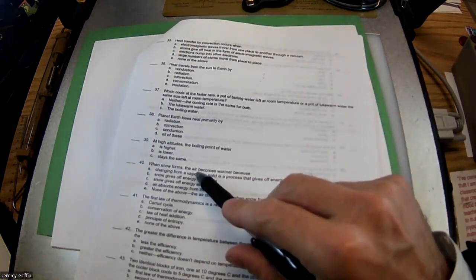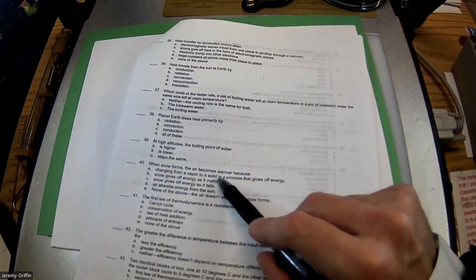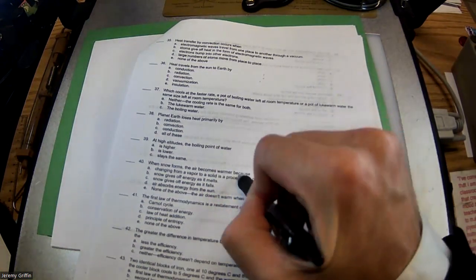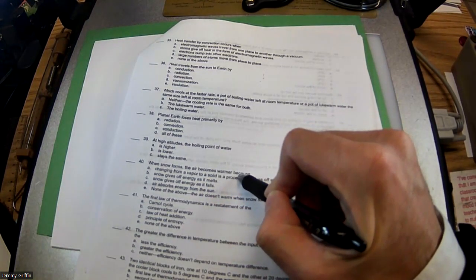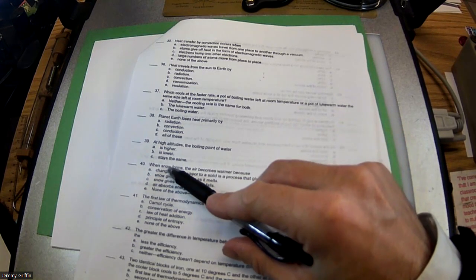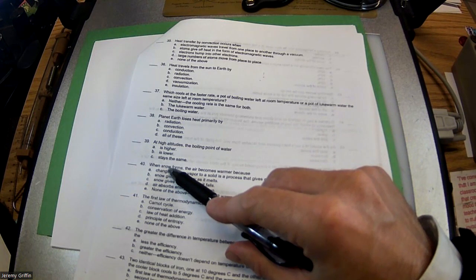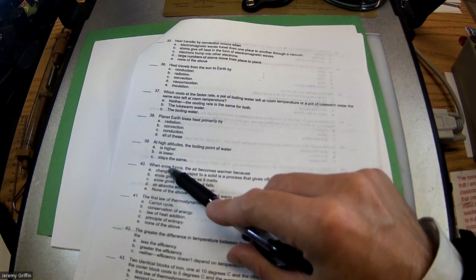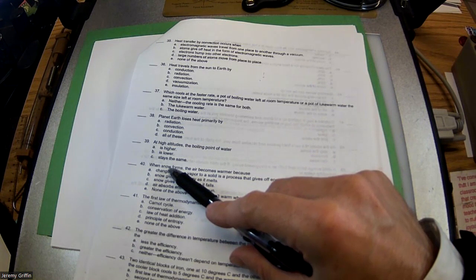When snow forms, the air around it becomes warmer. Interesting, right? Because, well, actually, it should make sense why, right? Because when snow forms, isn't that like maybe a cold liquid turning into a solid? Right? That's what snow is. It's like little ice crystals. So when you go from liquid to solid, are you gaining or losing heat energy? You're losing heat energy, right?